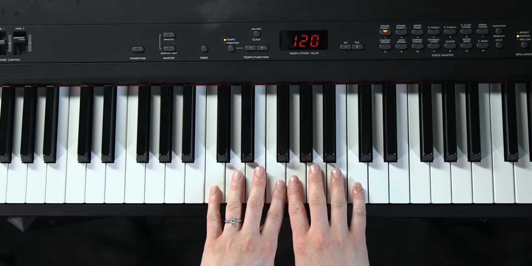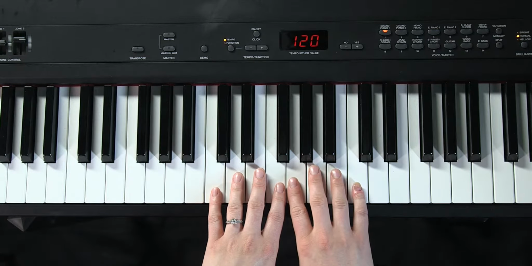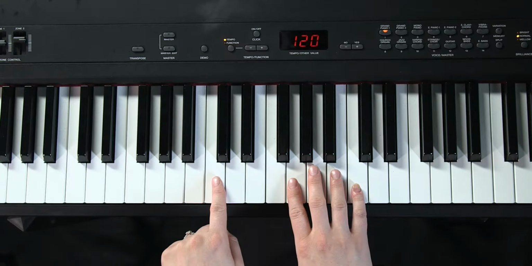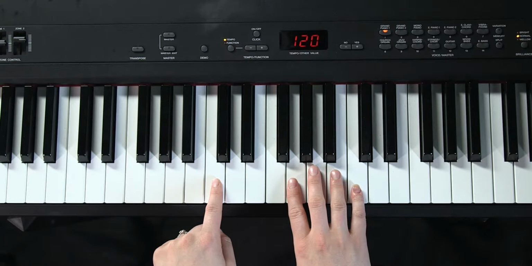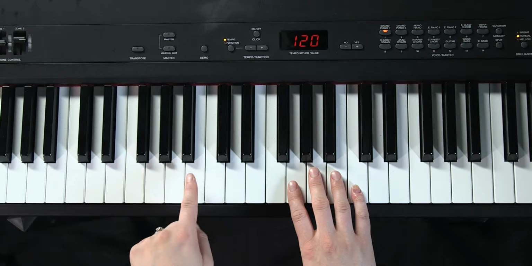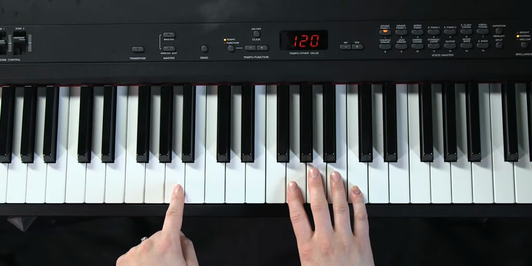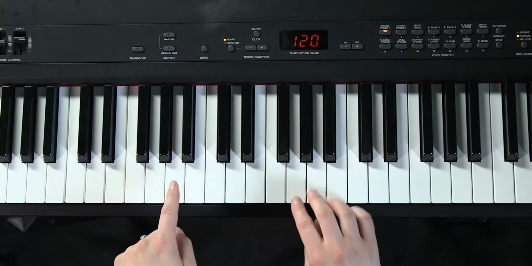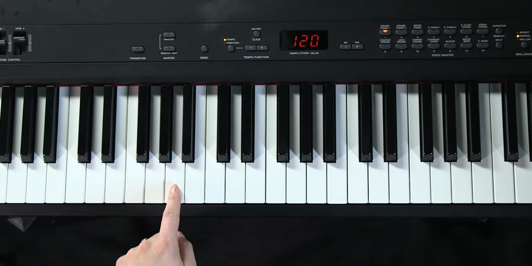Now if I want to find the relative minor for C major, we know that the relative minor is 3 half steps away. So I take the tonic note, the starting note for C major, and I move 3 half steps down or to the left on the keyboard. 1, 2, 3. That puts me on A. So C major and A minor are relative keys.